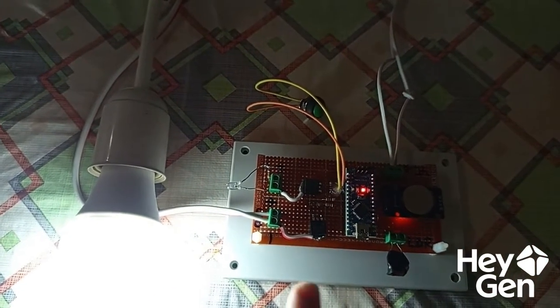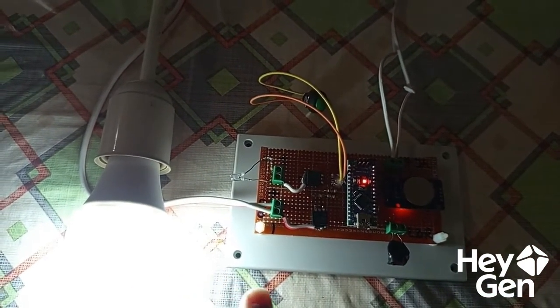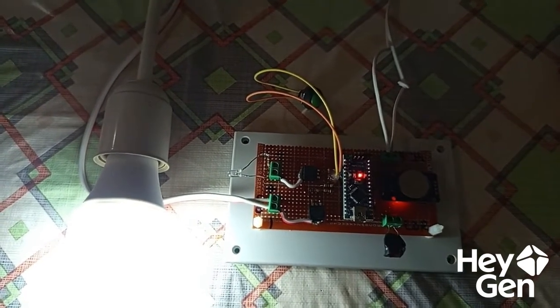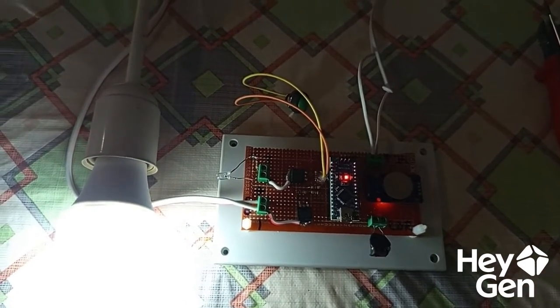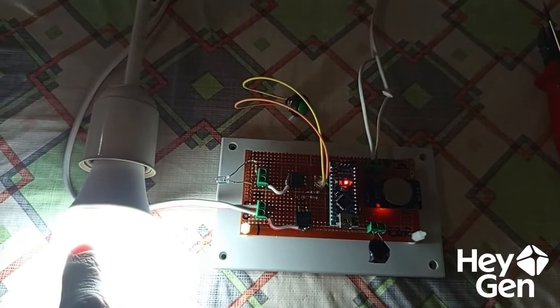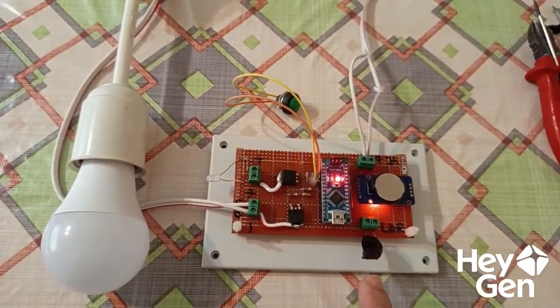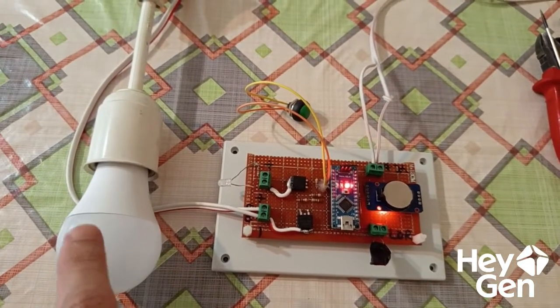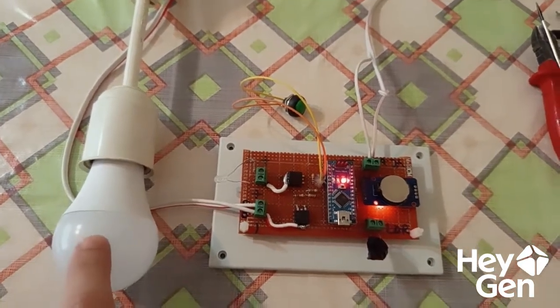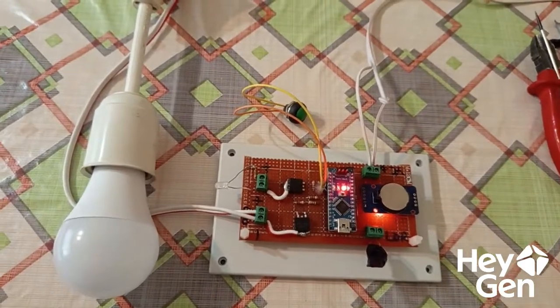Even if the electricity comes back, the system continues to wait for 15 seconds. If there is still no electricity at the end of 15 seconds, the lamp keeps staying on. If the electricity comes back at the end of 15 seconds, in other words, if our LDR is exposed to light again, then the system shuts itself off. That's how the operating principle works.